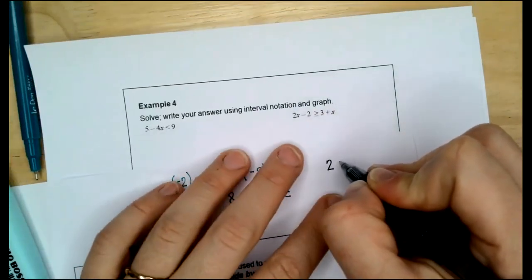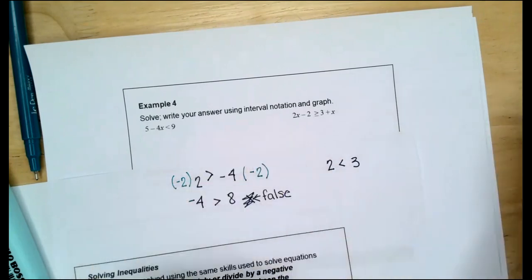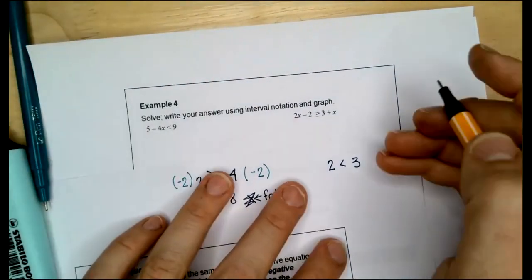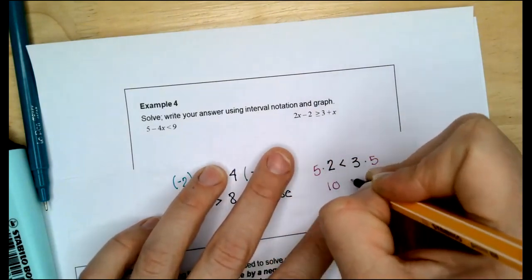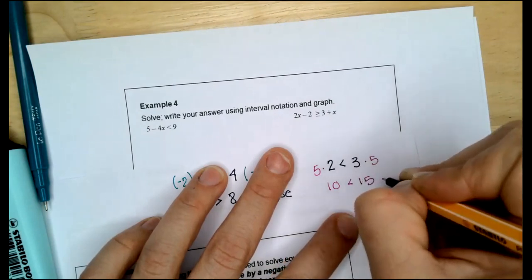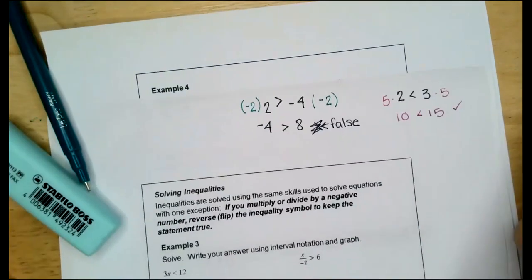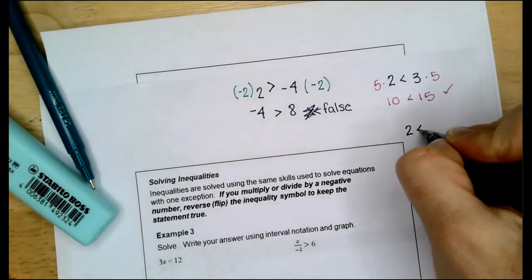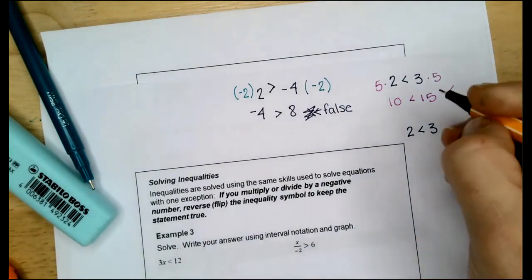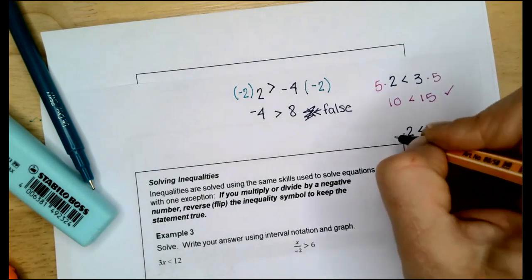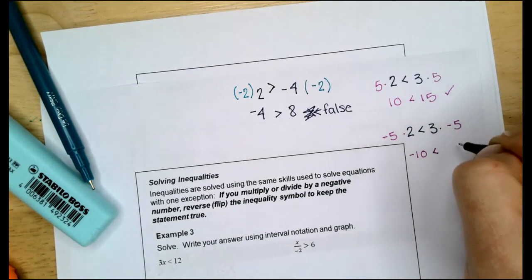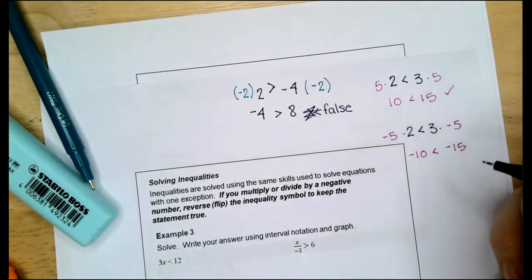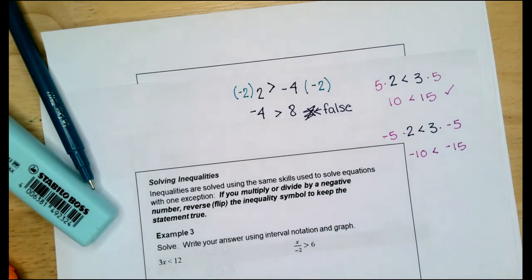2 is less than 3, right? I multiplied both sides by 5. 2 times 5 is 10. 10 is less than 3 times 5, which is 15. Still true. Good. 2 is less than 3. Let's multiply by -5. -5 times 2 is -10, is less than 3 times -5, which is -15. -10 is less than -15. It isn't, right? -10 is greater than -15.